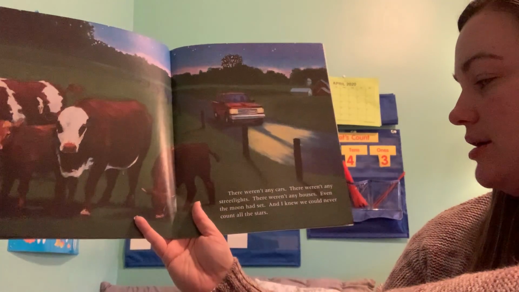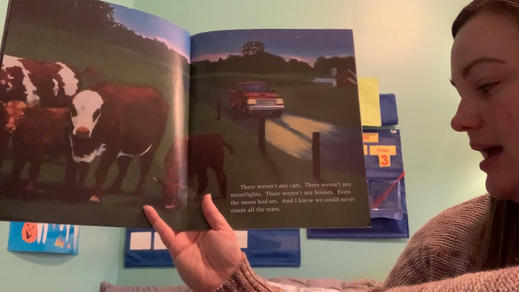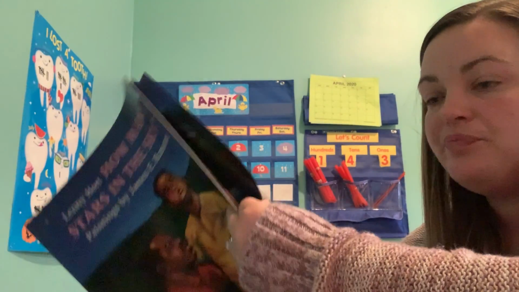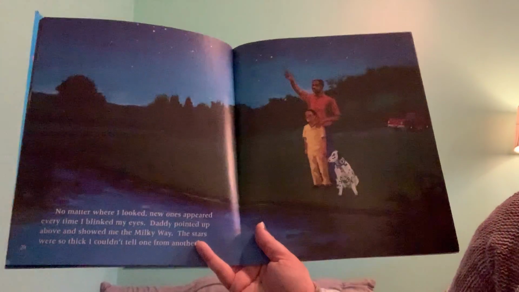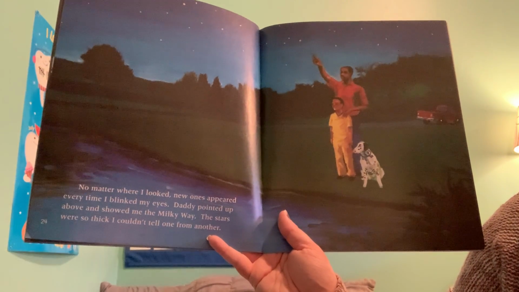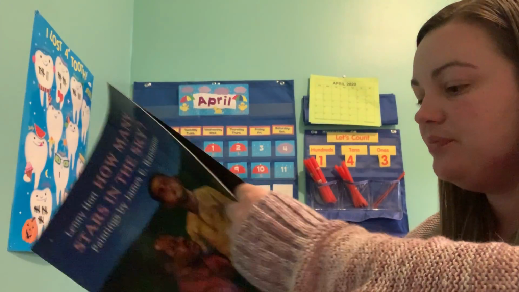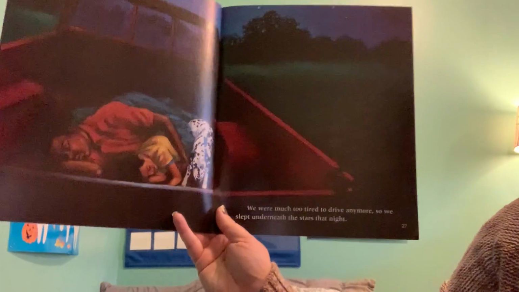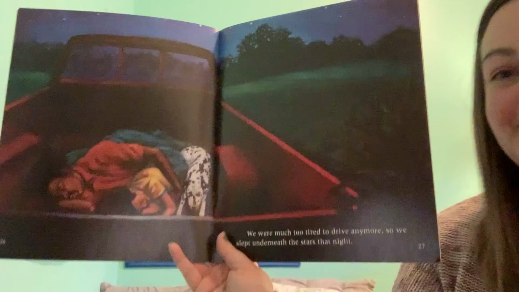There weren't any cars. There weren't any streetlights. There weren't any houses. Even the moon had set, and I knew we could never count all the stars. No matter where I looked, new ones appeared. Every time I blinked my eyes, Daddy pointed up above and showed me the Milky Way. The stars were so thick, I couldn't tell one from another. We were much too tired to drive anymore, so we slept underneath the stars that night.